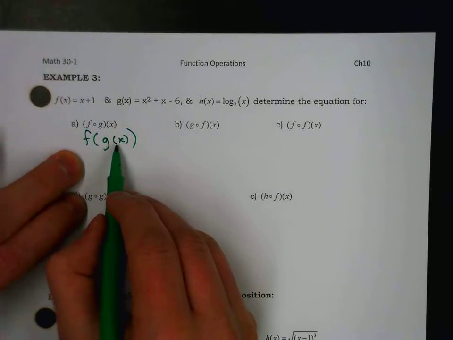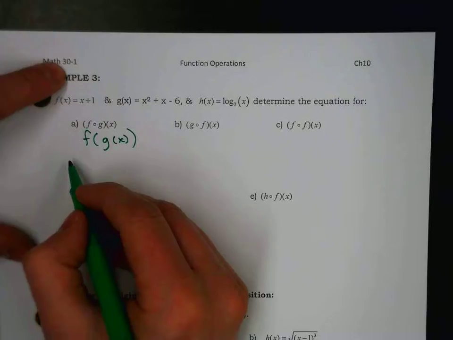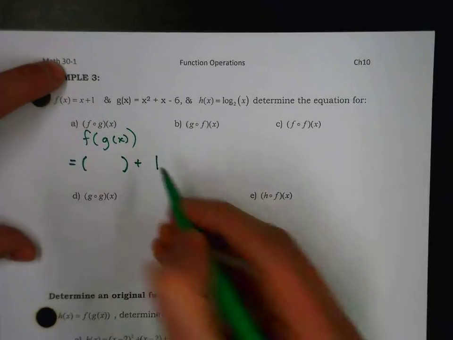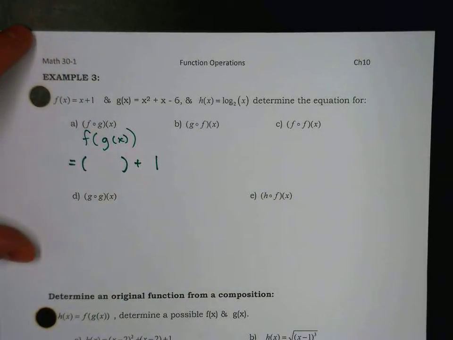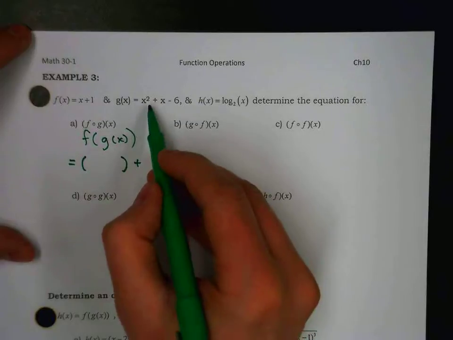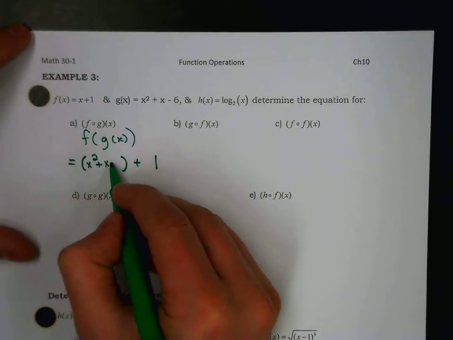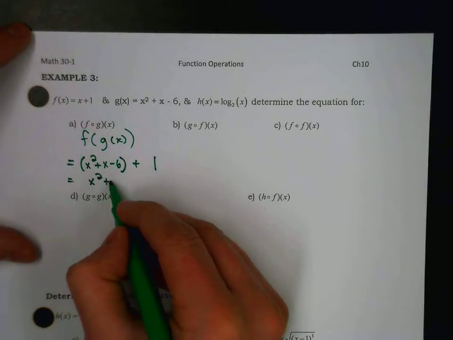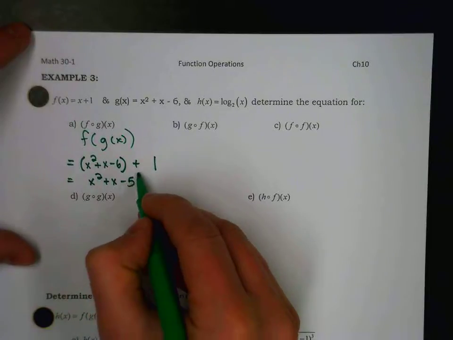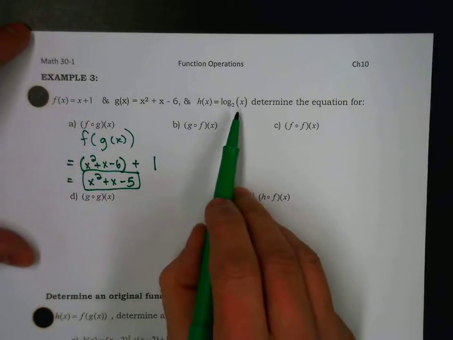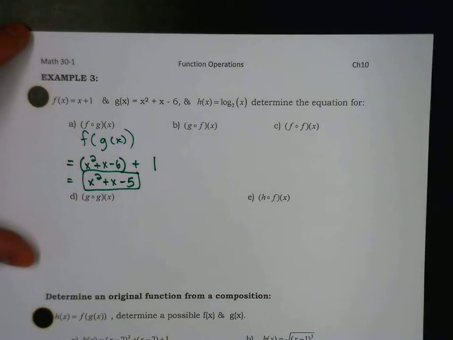The function f is x plus 1. So I'm going to write in place of every x a bracket. It is good to get in the habit of this. So the overall structure for f is x plus 1. In place of that x, I'm going to rewrite the function g inside of it, which is x squared plus x minus 6. We can tidy this up a bit and combine like terms to say x squared plus x minus 5 as a final answer. There are no restrictions other than in the log function, so we don't need to write any restrictions.